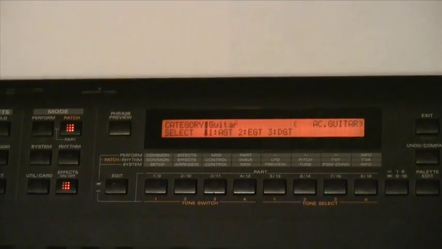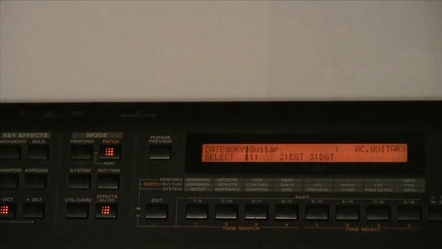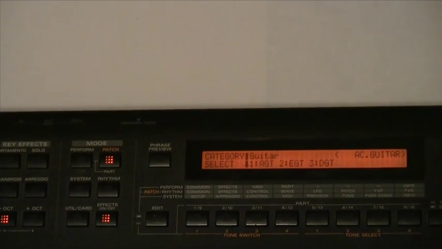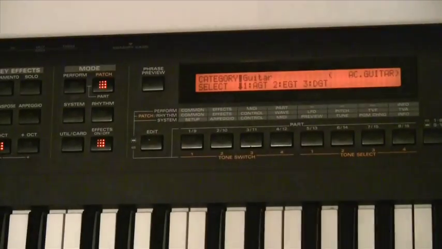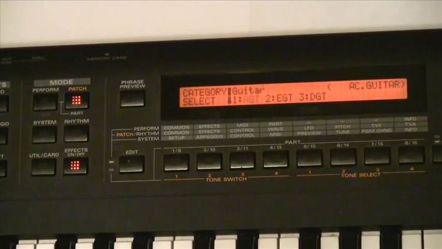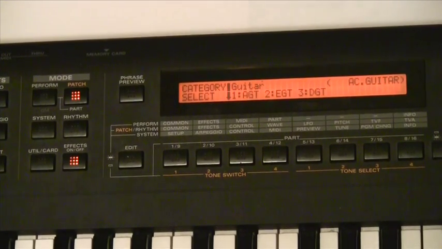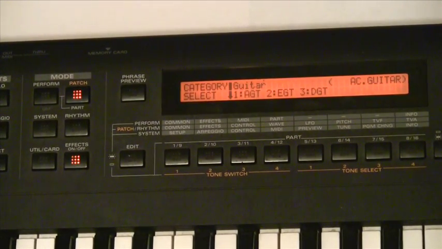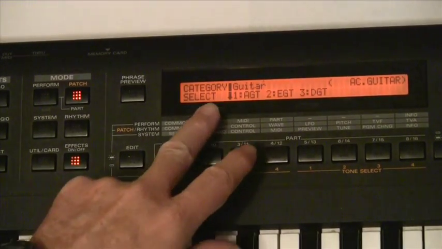AGT is the first choice, acoustic guitar. EGT, electric guitar, and that'll be like a clean sounding electric guitar, Telecasters, Stratocasters, etc. And the third choice, DGT, not digital, as many people think, but distorted electric guitar.